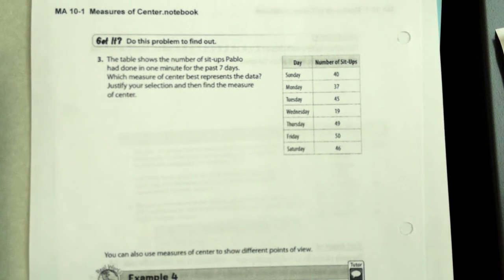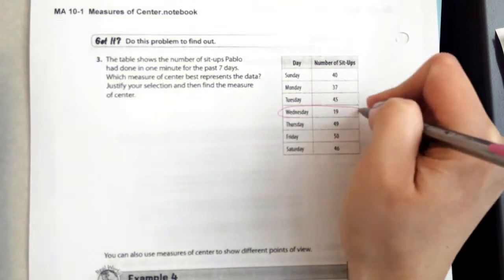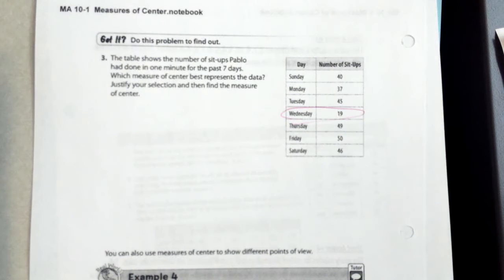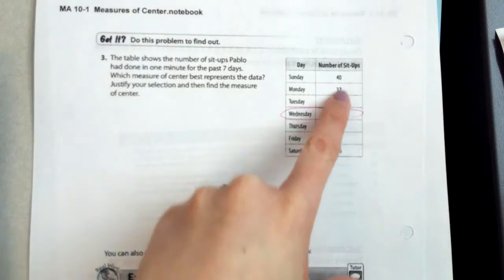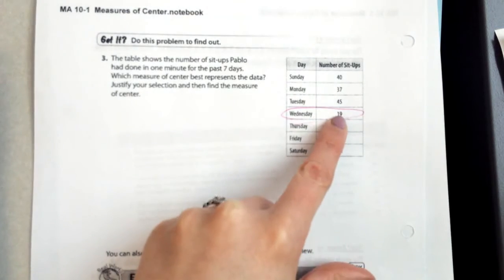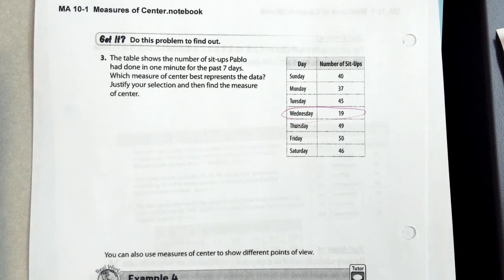So we are looking for, first of all, is there any numbers that repeat? I don't see any that repeat. So the next thing is, are there any extreme values? And on this one, I would say there is. I would say that 19 is an extreme value because the next number would be 37, and 19 is almost half of that. So that would be considered an extreme value.